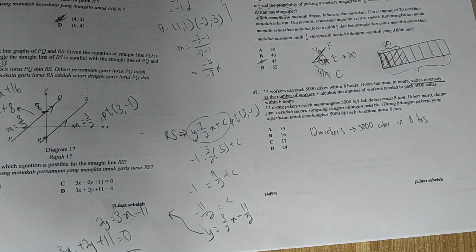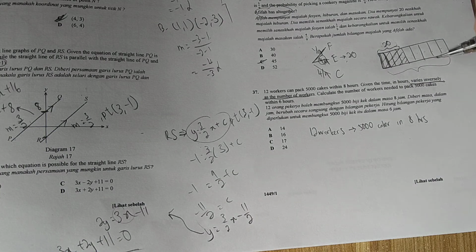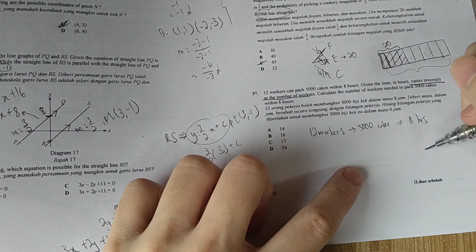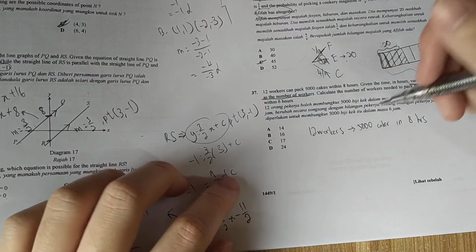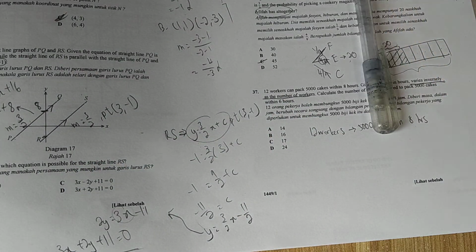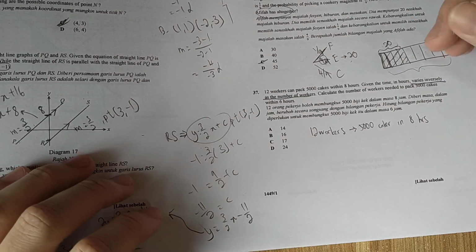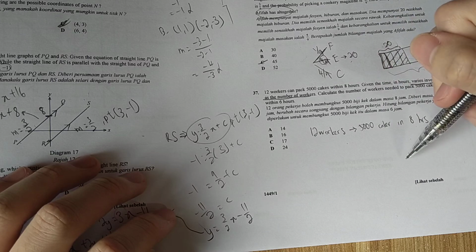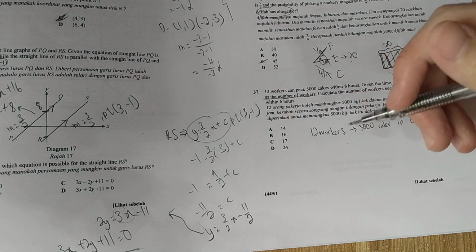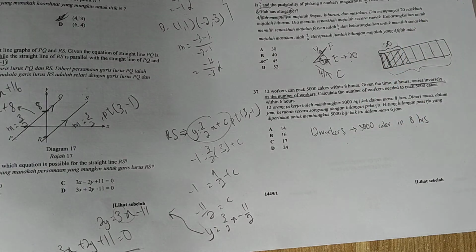Means what? Varies inversely means inversely proportional. It means that more workers, less time taken. Okay, that is the meaning. More workers means less time taken. And if you think about it, it's logical, right? It makes sense, because if you have more workers, you can get your job done faster. That is why more workers, less time taken. Fewer workers, longer time taken. Less workers means fewer people. It means that you need more time to get the job done. So that's what it means.